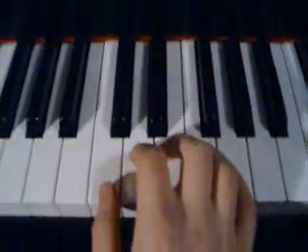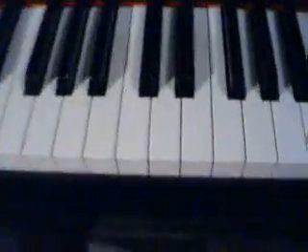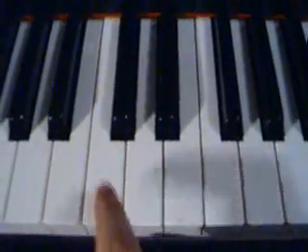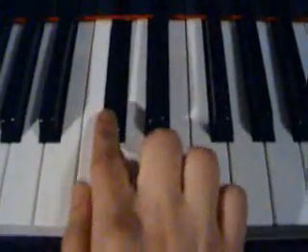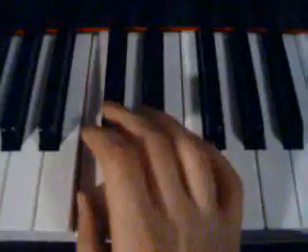So the first thing we're going to learn is the difference between a whole tone and a semitone. And you're probably thinking, oh my gosh, what's going on? He's getting all complicated on me. But really this is pretty simple. You're just basically going between every note up the piano. So if you listen to this, it sounds like every note is going up, right?